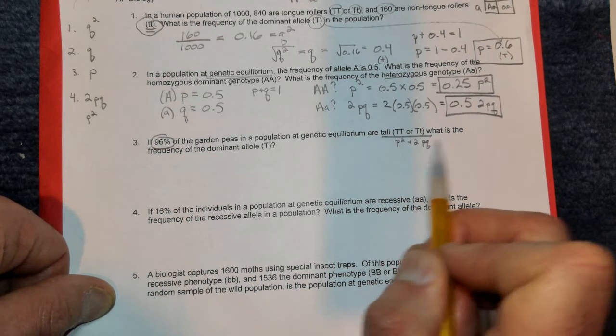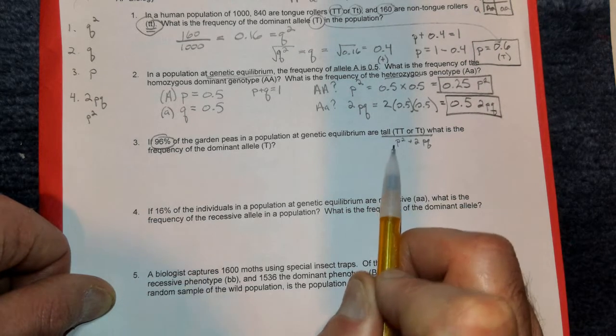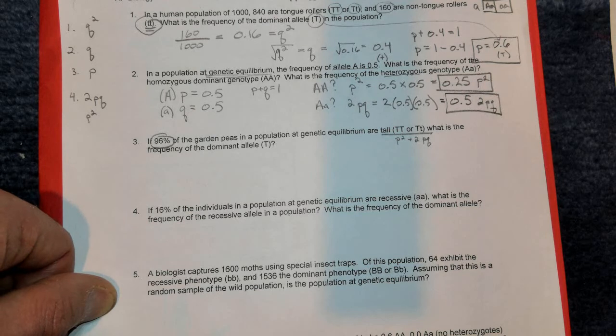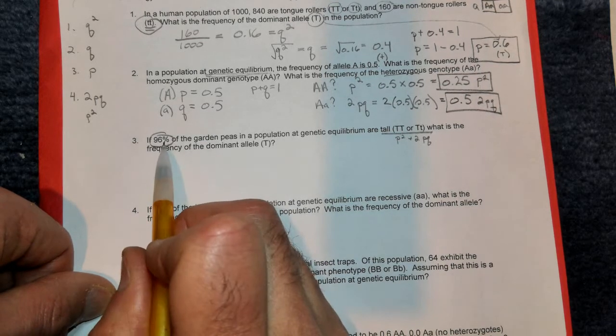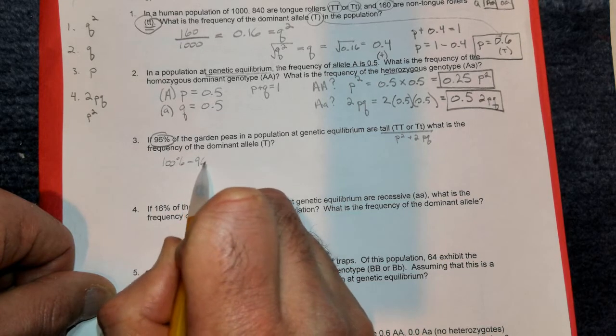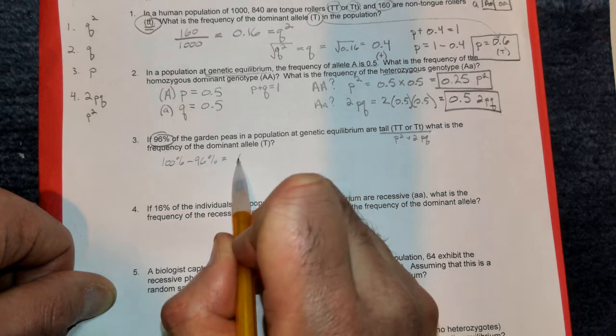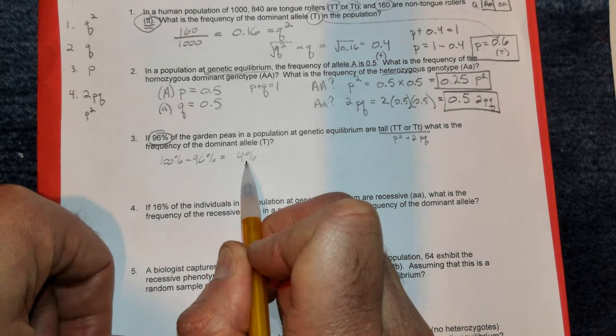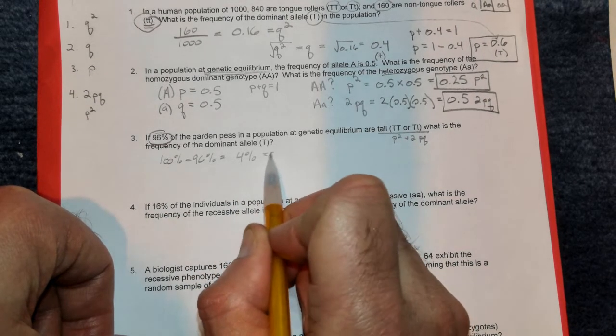We have to start with Q squared, which they're not necessarily giving us, at least not obviously. So let's start with this 96%, and if I take 100% and I subtract 96% from that, I get 4%. That's the percentage of recessives in the population. This is my Q squared.